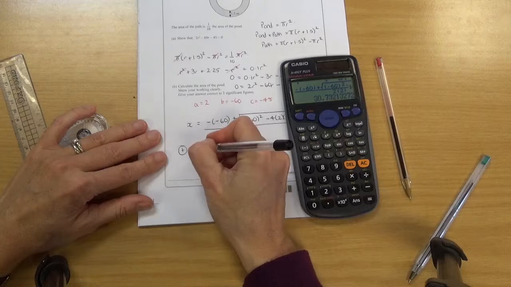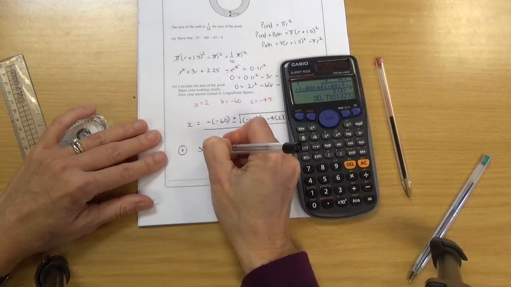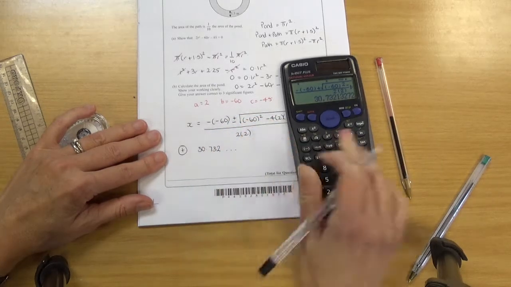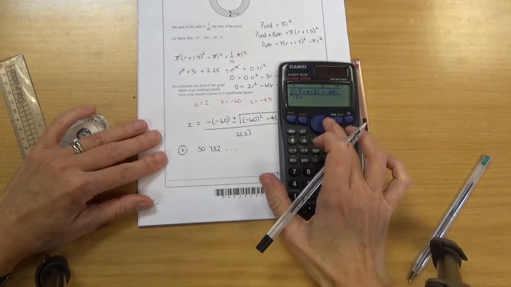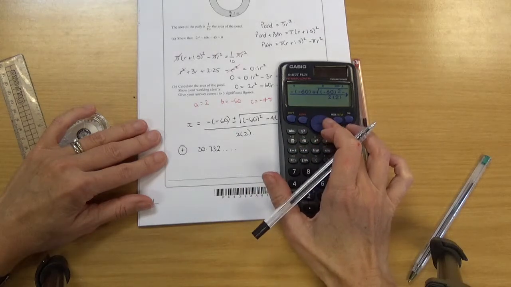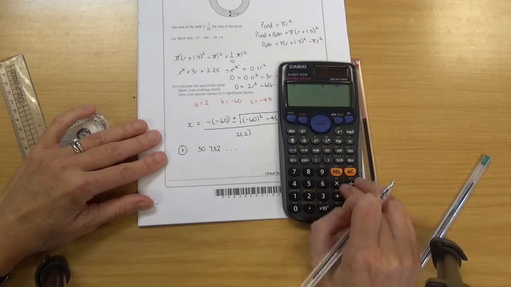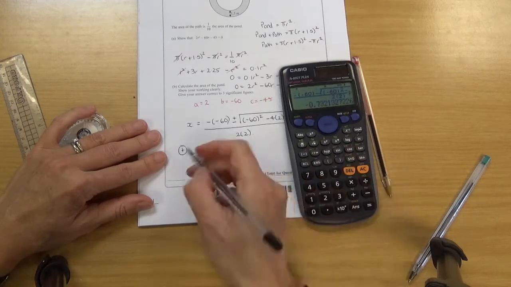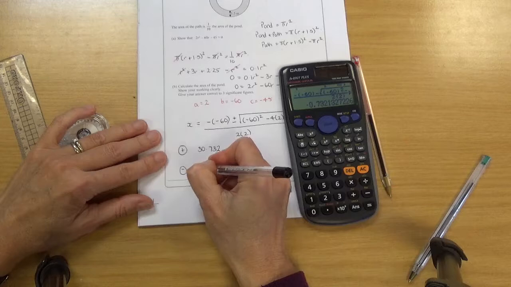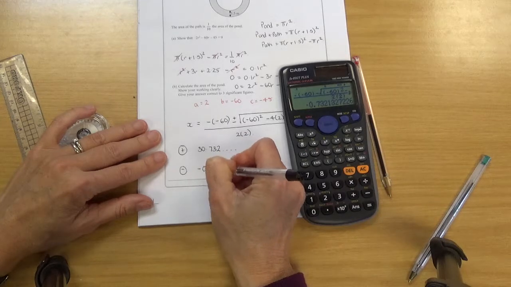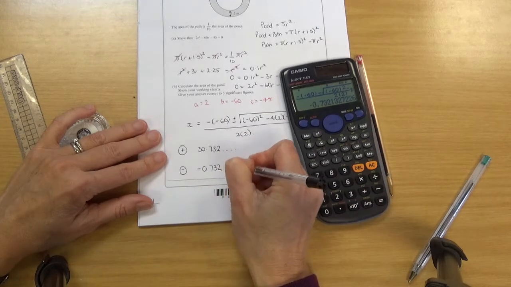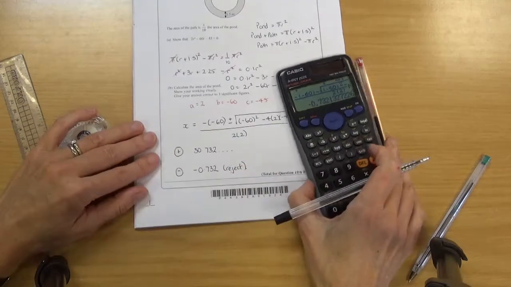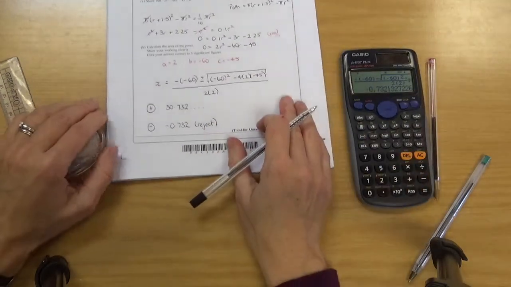So the positive one is 30.732 and the negative one is negative 0.732. So we don't want that one, we're going to reject that one. Can't have a negative area.